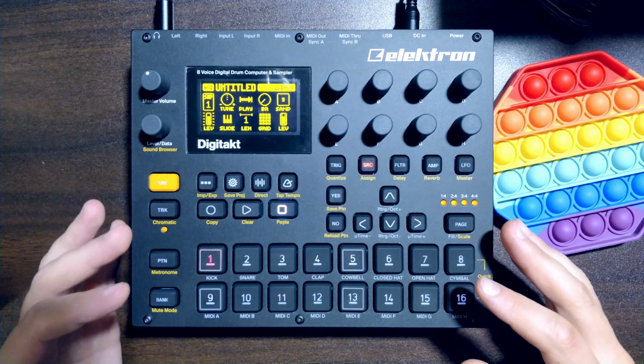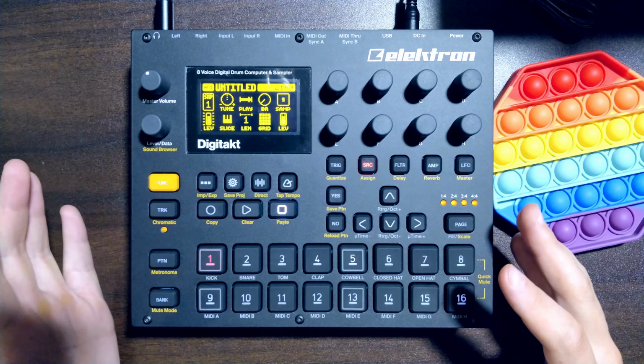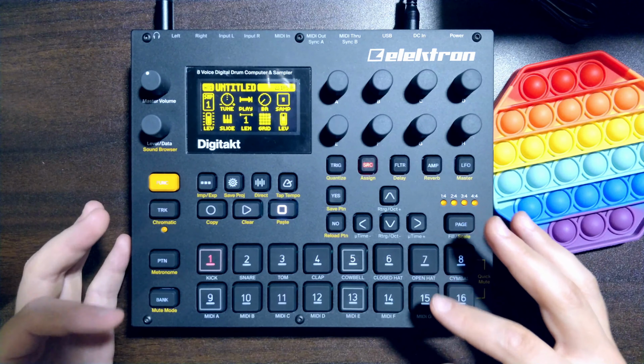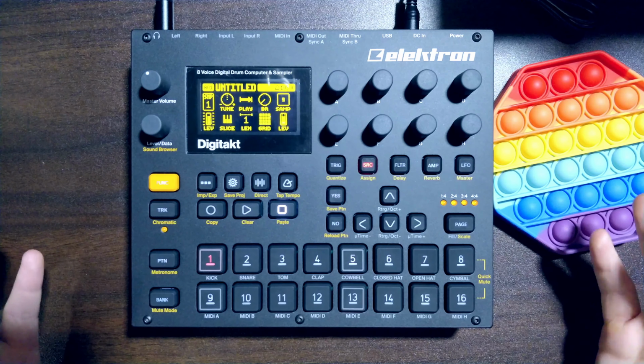The Digitakt is a digital drum computer and sampler that only allows mono samples. And in the beginning, that was totally fine. You had a stereo output, stereo effects like delay and reverb. You could pan your mono samples around the stereo field and make your drum sound nice and wide.